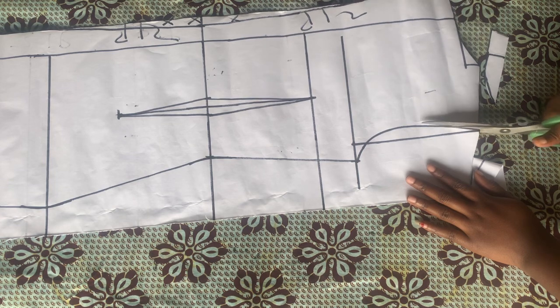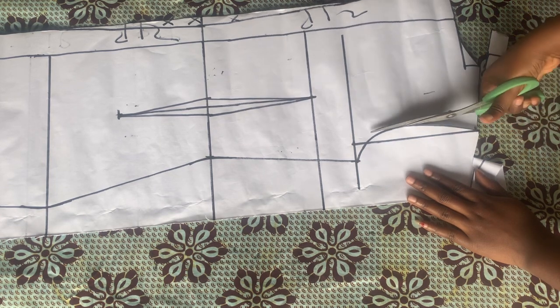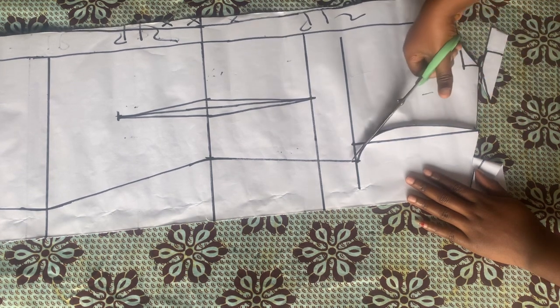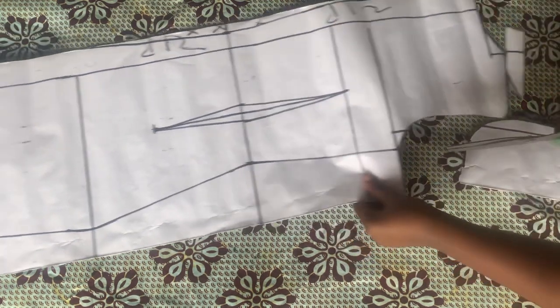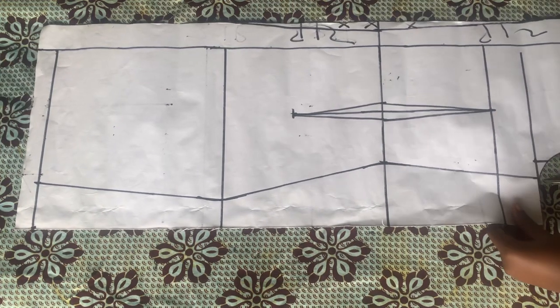Right now I'm cutting out the armhole area, and I'm trimming off the sides.